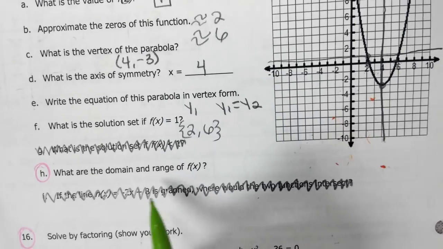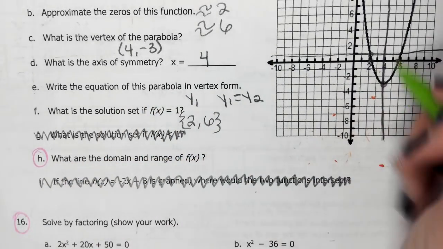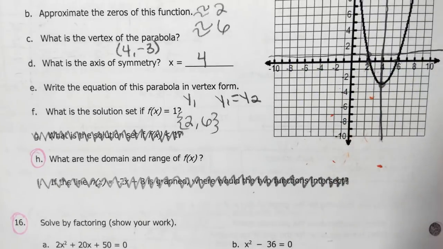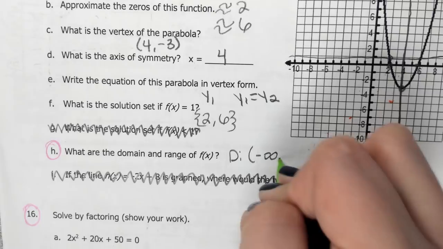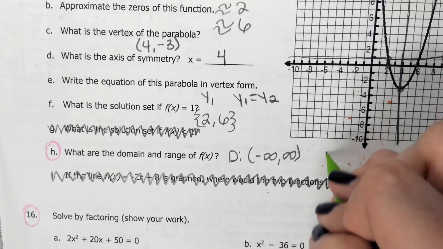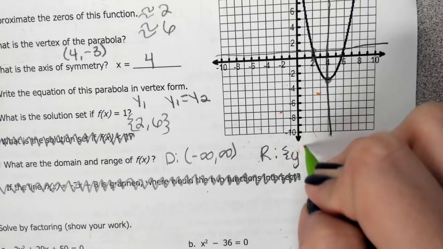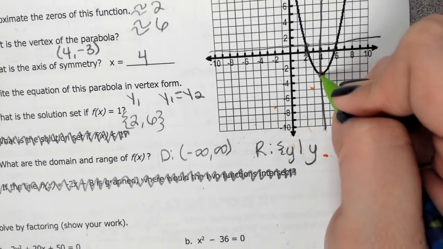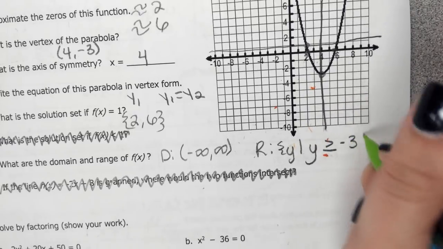All right. What is the domain and range? Well, we've kind of already talked about this. Range is going to be that up and down. Domain is that left to right. So domain is going to be negative infinity to positive infinity. Range, and just so that you can practice seeing it, we're talking about y such that y, and all my numbers are getting bigger, so y is greater than or equal to -3.